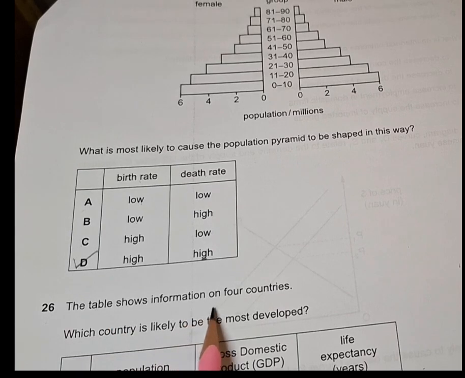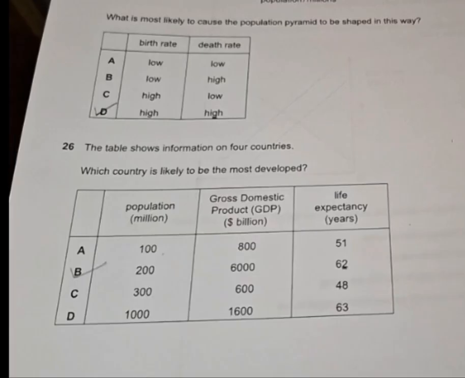26. The table shows the information on 4 countries. Which country is likely to be the most developed? Population in million, gross domestic product in billion dollars, life expectancy in years. A. 100, 851. B. 200, 6062. C. 300, 648. D. 1000, 1663. Correct answer is B. 200, 6062.